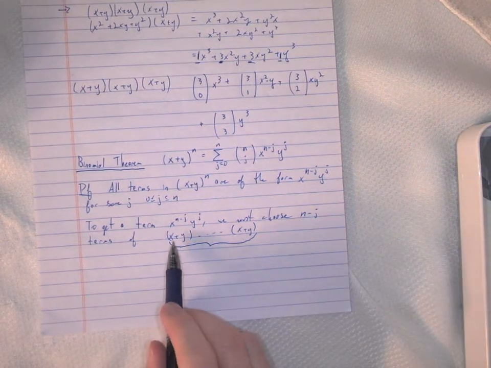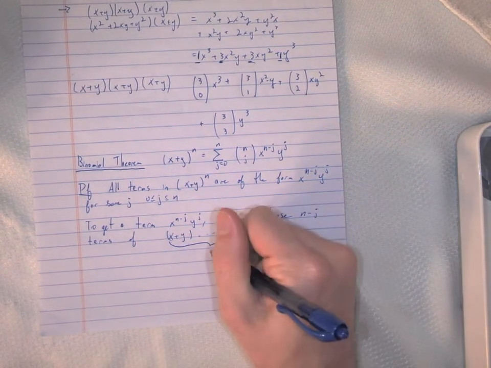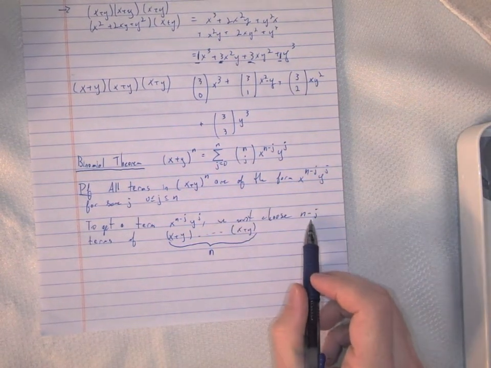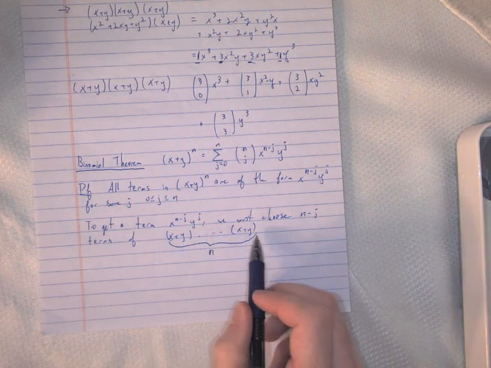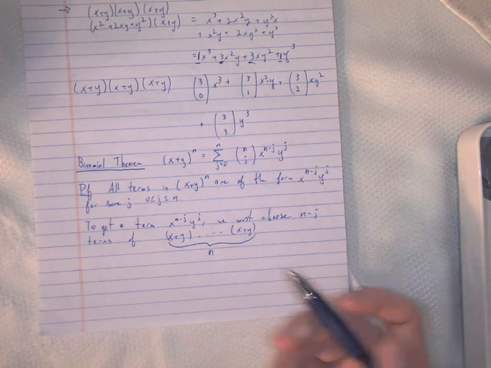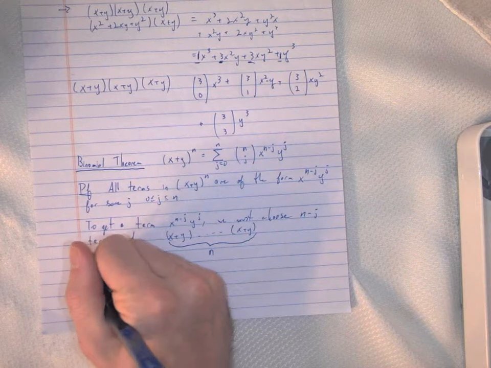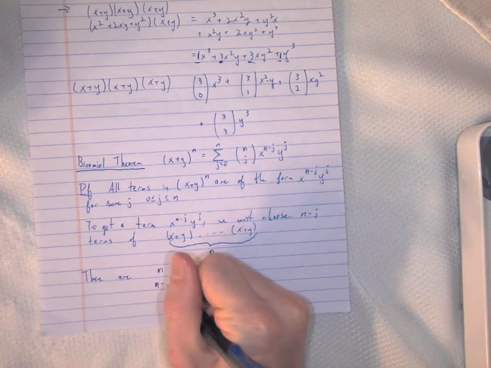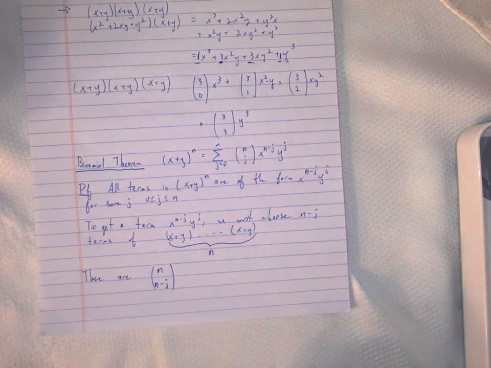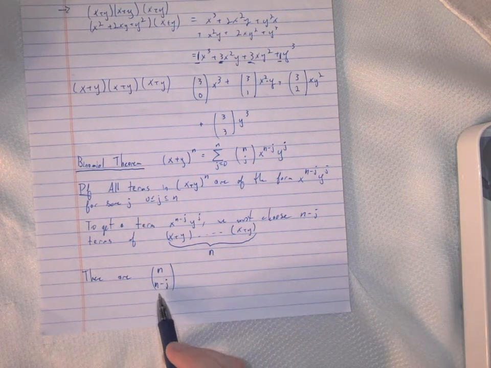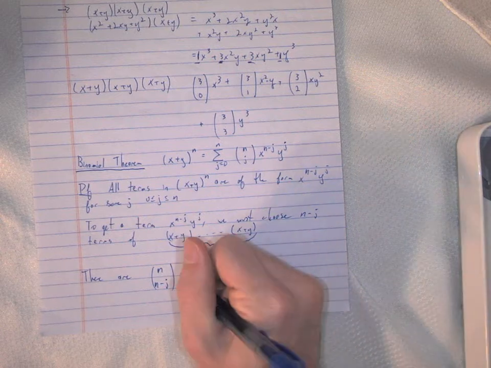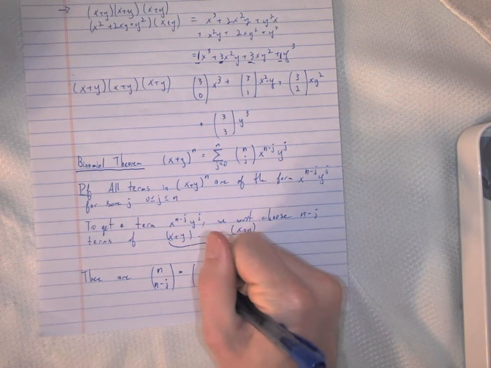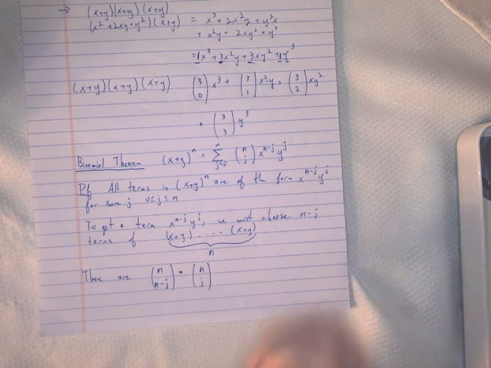So essentially this is a set with n elements, and I must pick n minus j of them to get x's from. So there are n choose n minus j ways to do this, but by the previous lecture, we know that n choose n minus j is equal to n choose j, right?